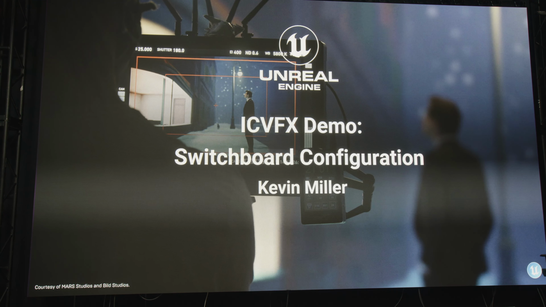Now, let's go ahead and go through our Switchboard configuration. There are some things I want to show here back in Unreal. And what I'm actually going to do is switch on over to my nDisplay. So this is Switchboard. This is our Switchboard location. That's pretty big.